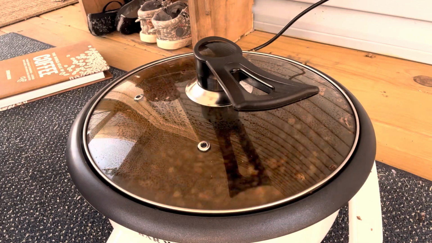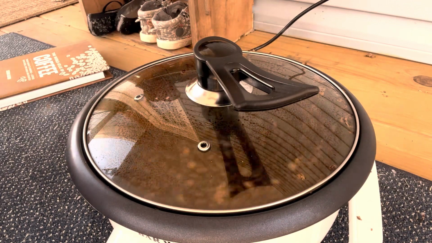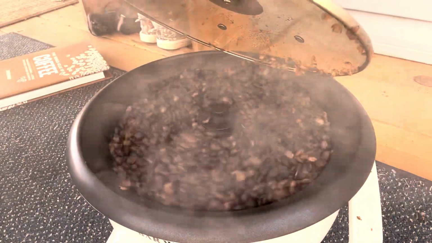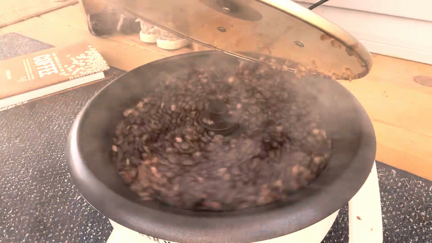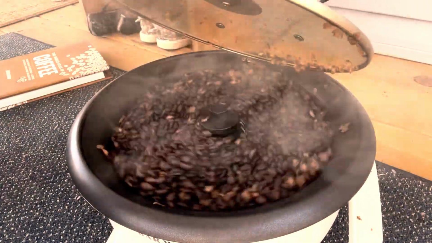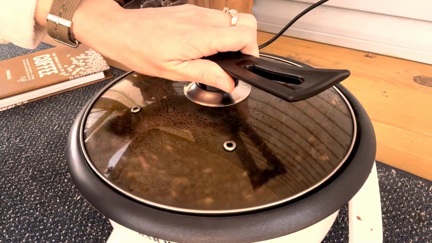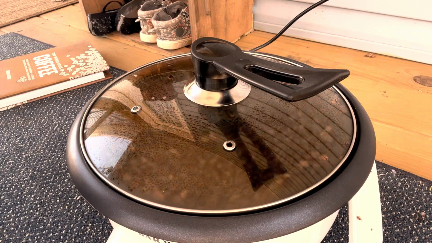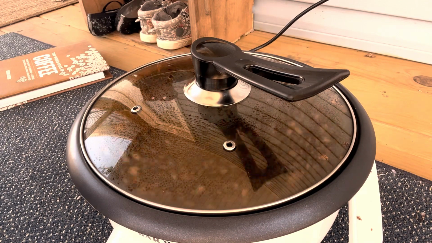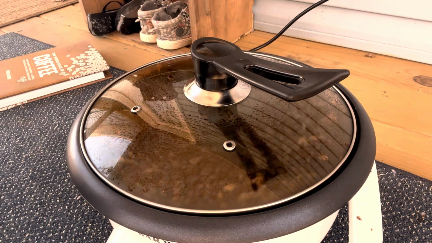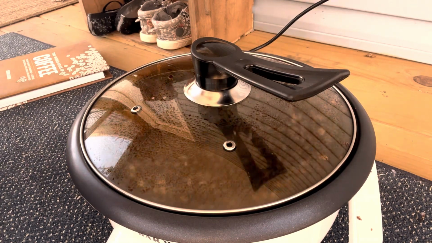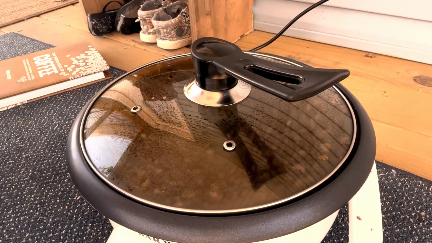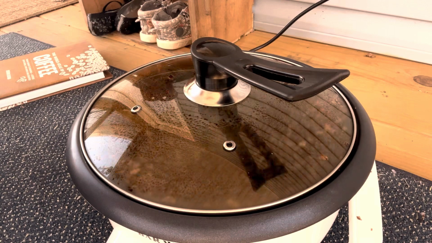You can let me know in the comments what you think of the lighter versus the darker roast. Would you stop it at this point, or would you let it keep going? I'm going to let it keep going. I like to roast until I see the beans becoming oily. But it's getting close. I know that when I lift off the lid, it lets a whole lot of the heat out, so I'm probably not going to try to do that too much.